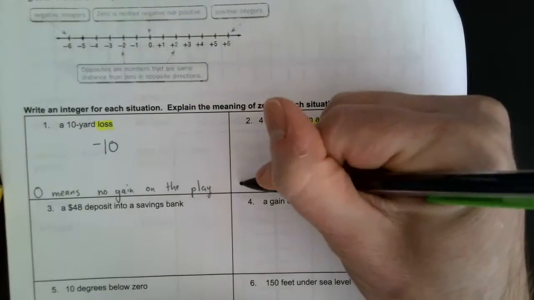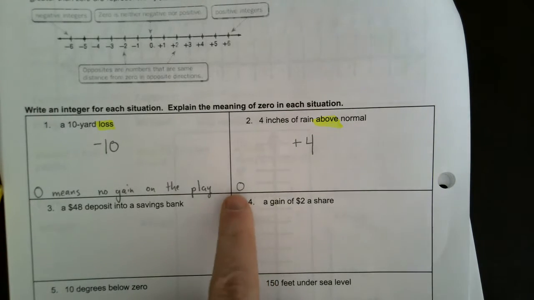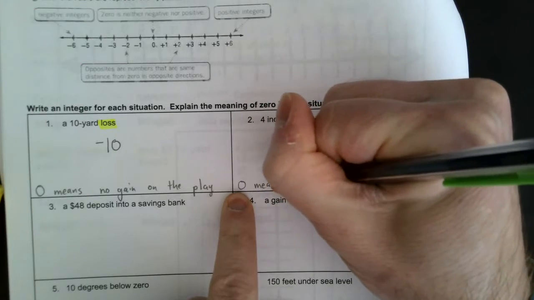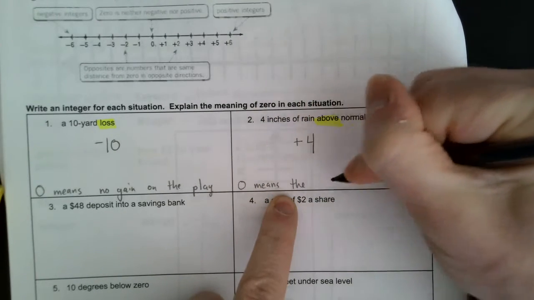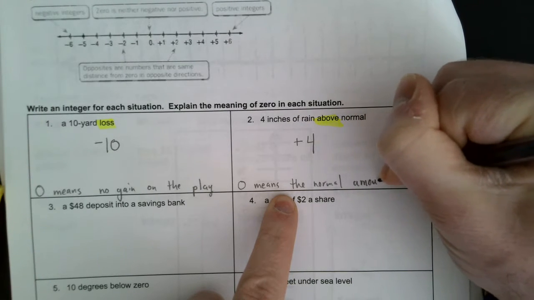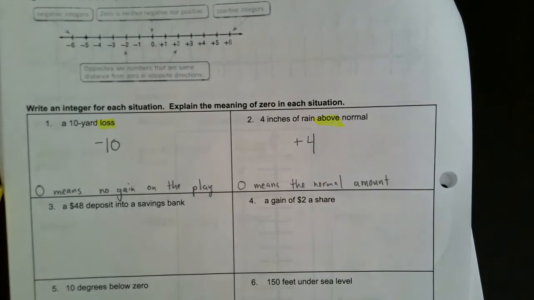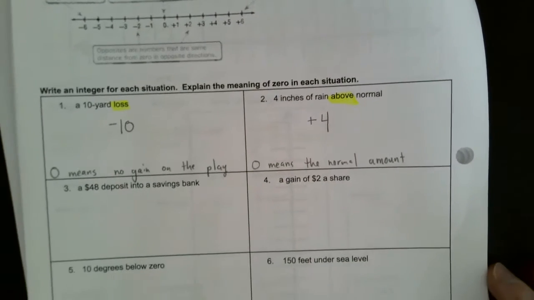Well, what would 0 mean? 0 wouldn't actually mean no rainfall. It would mean the normal amount. That one's a little tough because when we think 0, we usually think nothing. However, 0 just means no change from the normal amount. If it rains 4 inches above normal, that would be a change of +4. If it rains 0 inches above normal, that just means it rained the normal amount for that particular day or month, depending on the time span.